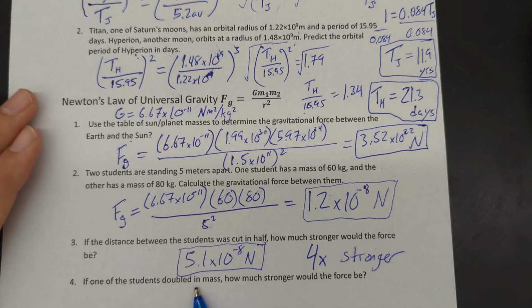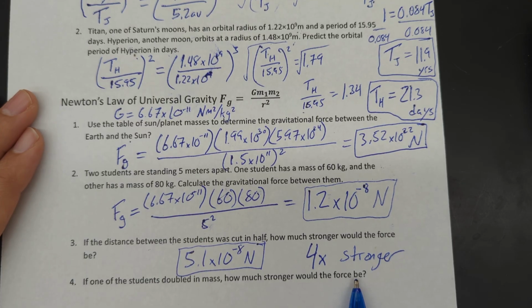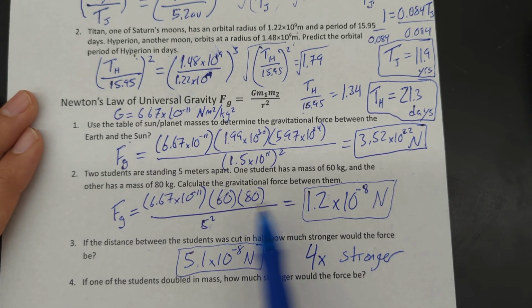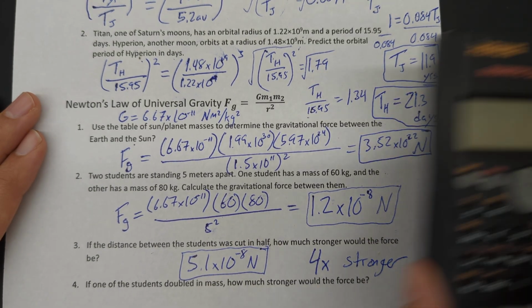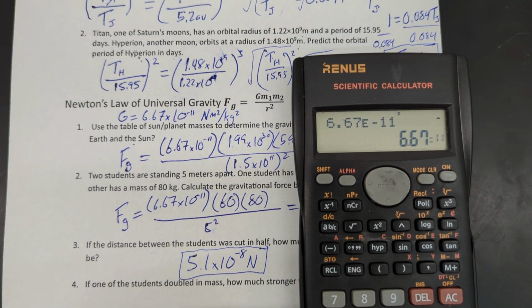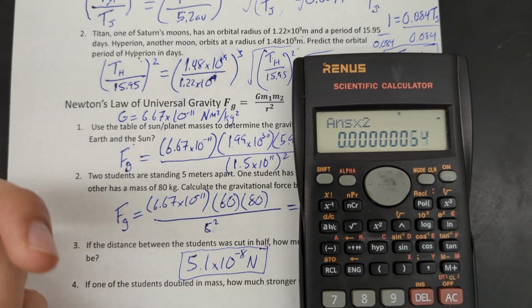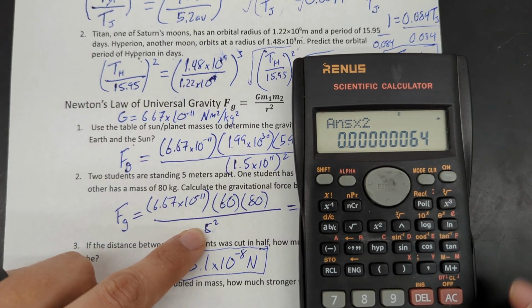If one of the students doubled in mass, how much stronger would the force be? And here's the thing, it doesn't matter which student it is. We're just going to end up putting times 2 in the calculator. So let's just do it: e to the negative 11, times 60, times 80, and one of them has to be double the size, so times 2. And then we'll compare it to the original.